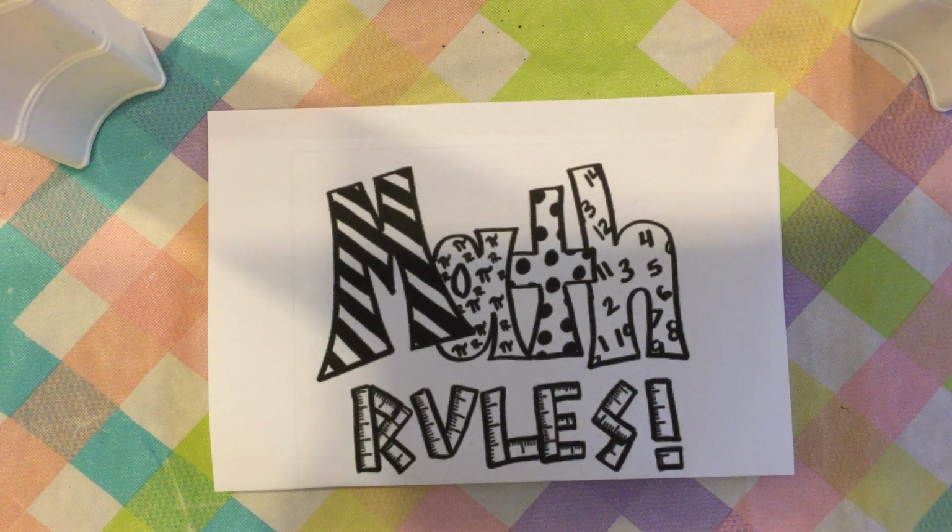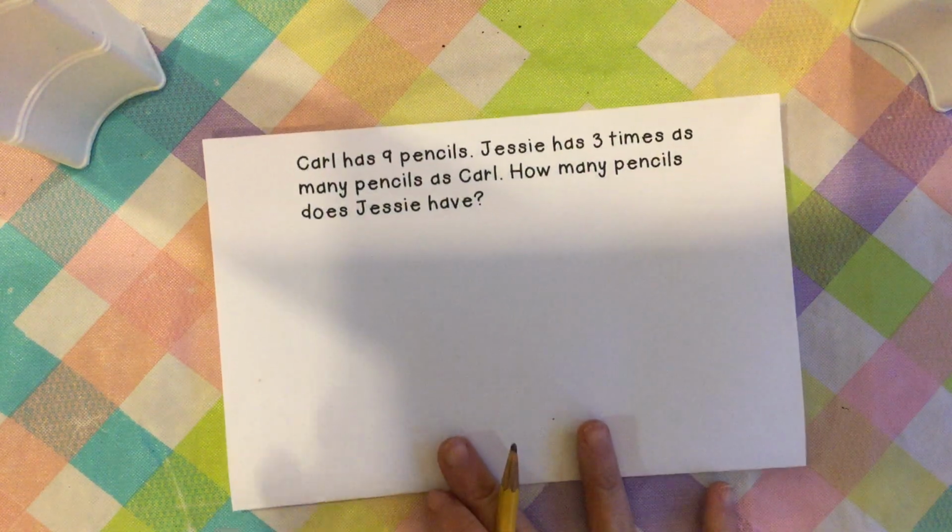Today we're going to be focusing on comparison problems, and the strategy that we're going to be working on is drawing a comparison model to help us arrive at our answer for these word problems. So I'm going to be doing 2 story problems, teacher modeling them, and then you're going to have a chance to do 2 on your own. So let's get started.